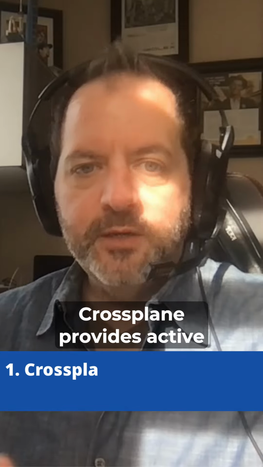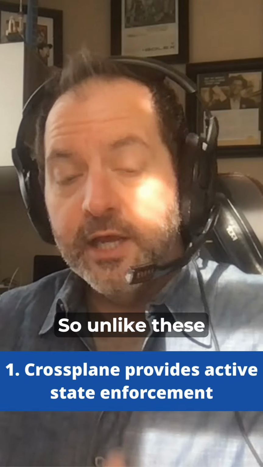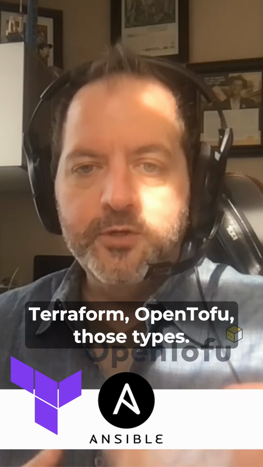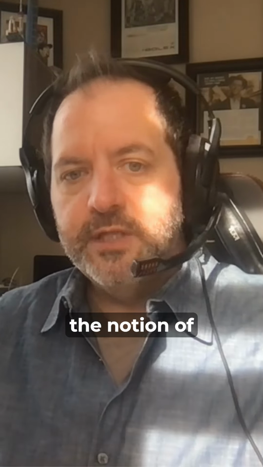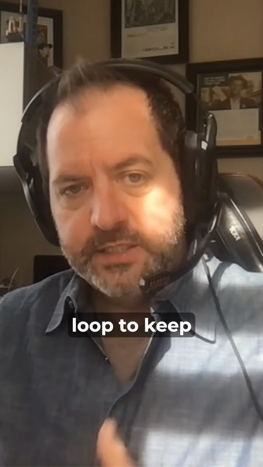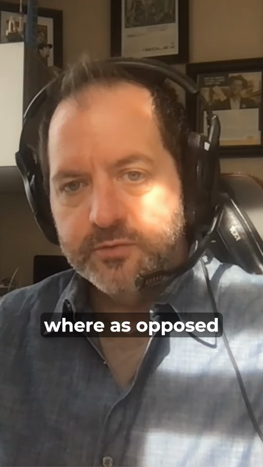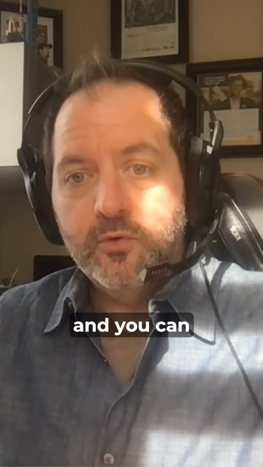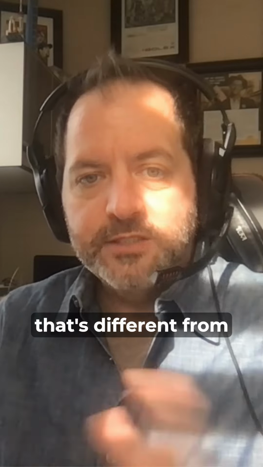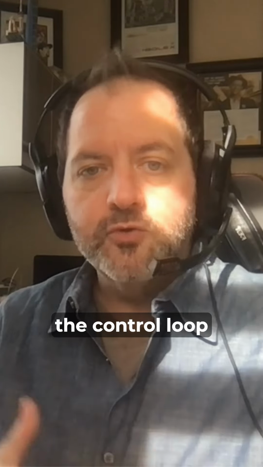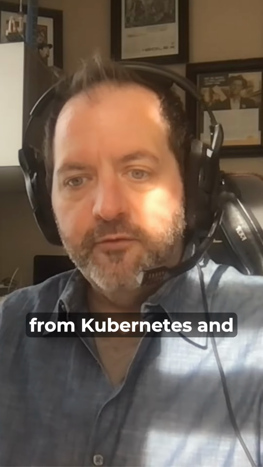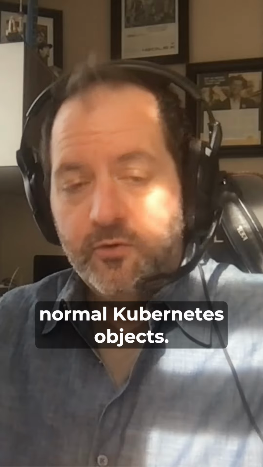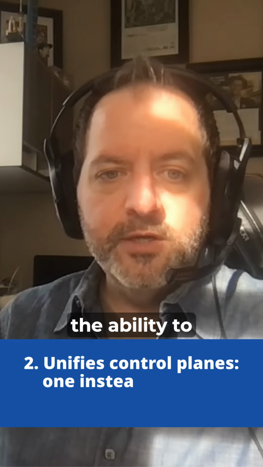So first off, Crossplane provides active state enforcement. Unlike these other infrastructure as code tools like the aforementioned Ansible, Terraform, OpenTofu, those types, Crossplane uses the notion of the Kubernetes control loop to keep things in sync. So it's doing active state enforcement, as opposed to something like Ansible or Terraform on their own, right? Ansible's an executable and you can run it on a schedule, but that's different from something like Crossplane that's actually using the control loop methodology or functionality from Kubernetes and keeping external resources in sync, like it does with normal Kubernetes objects.